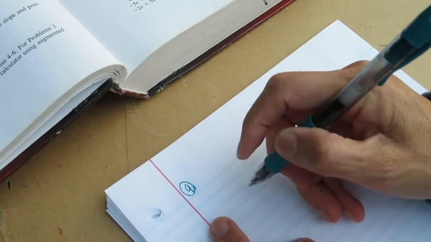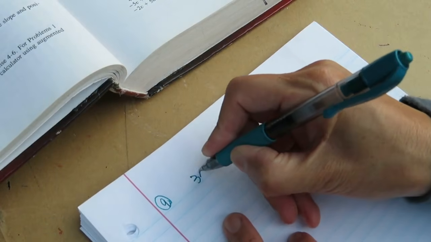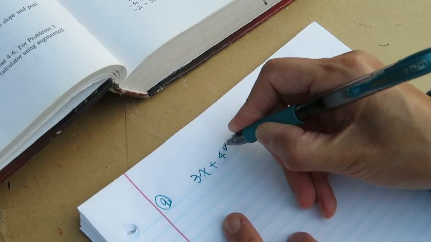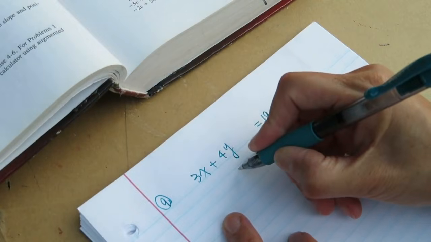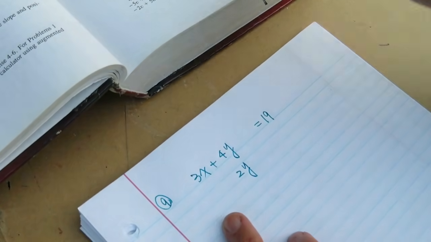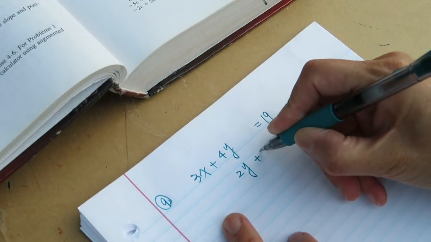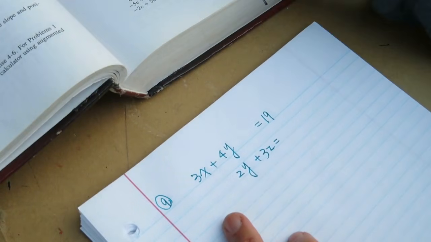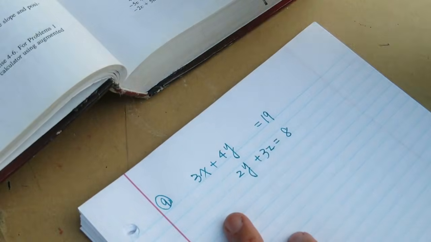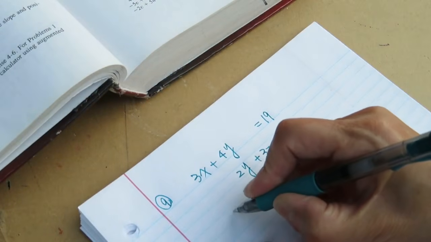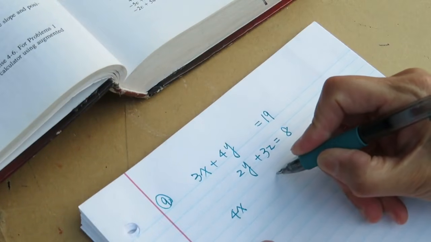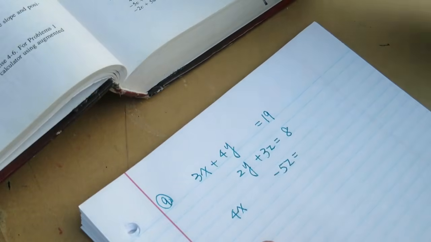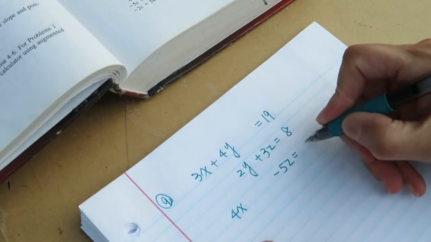Okay, I will copy it first. 3x plus 4y equal 19 and 2y plus 3z equal 8, 4x minus 5z equal 7.